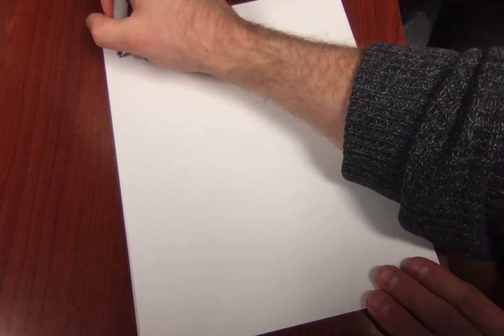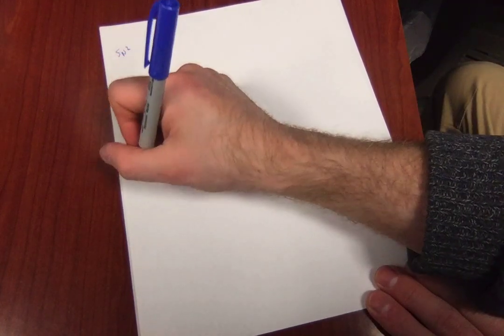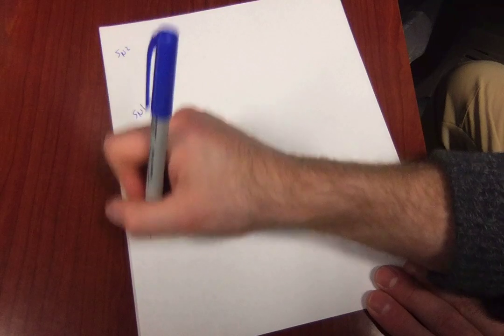All right, let's talk through our 4 different types of reactions in this main portion of it. So our 4 different types are SN2, SN1, E2, and E1.